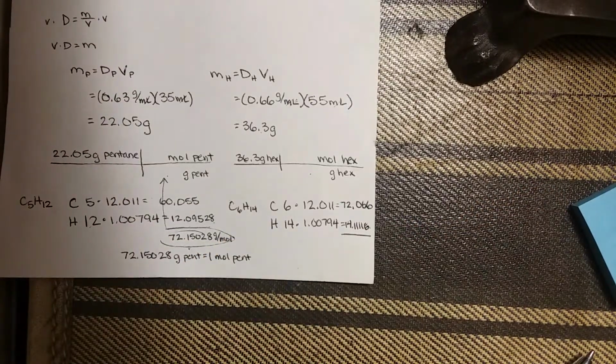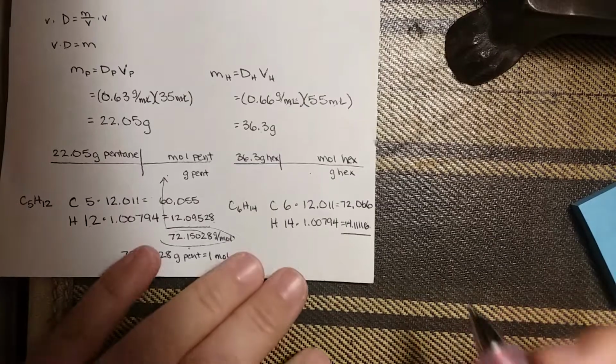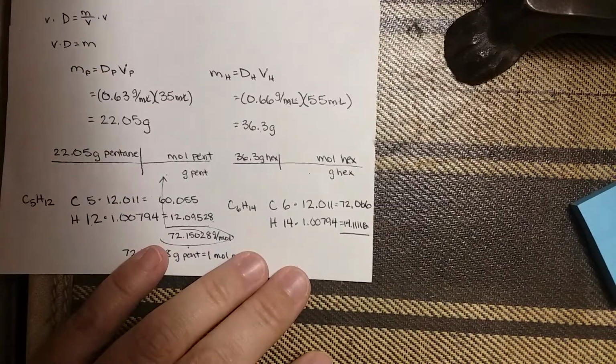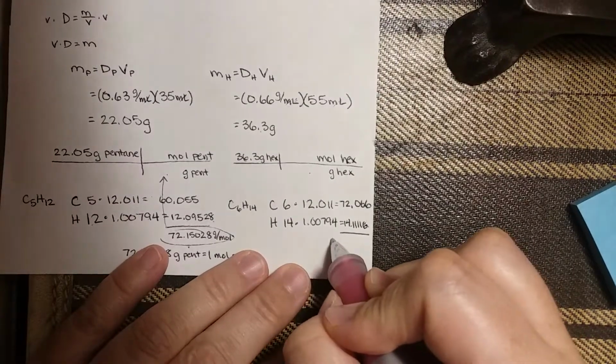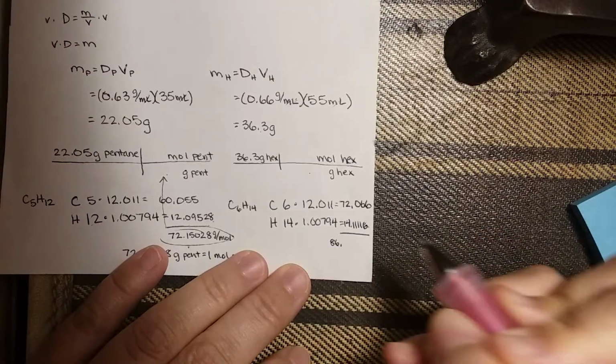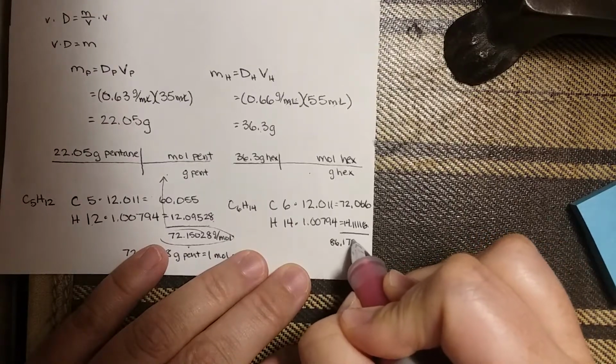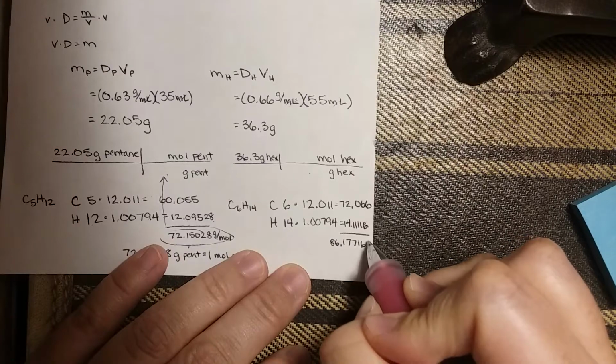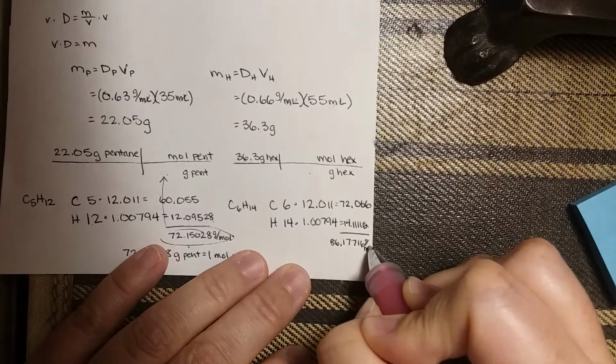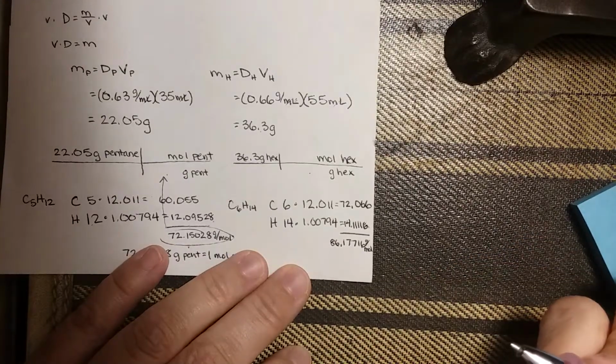And now I'm going to add these two numbers together. So that is 72.066 plus 14.11116, and I get 86.17716 grams per mole. Sorry it's so small here.